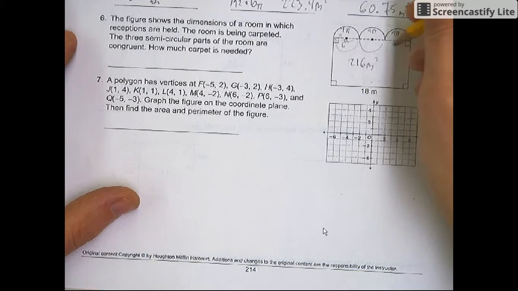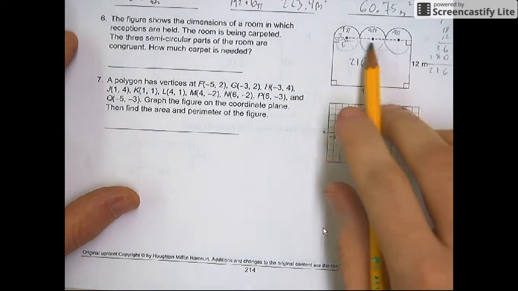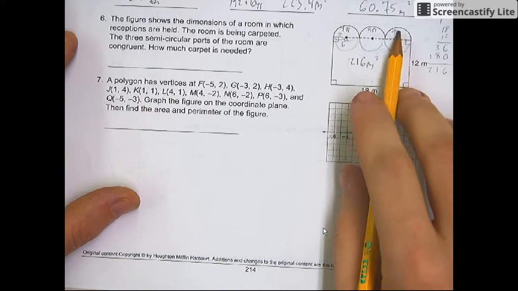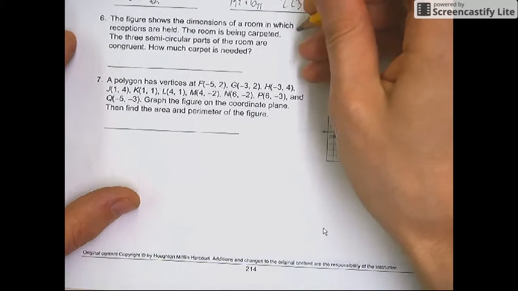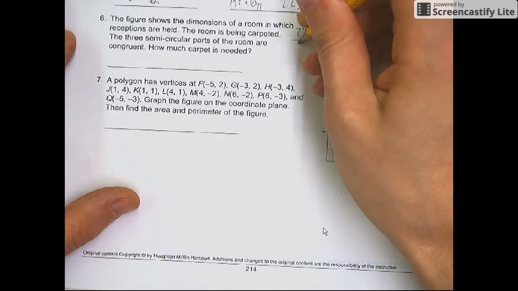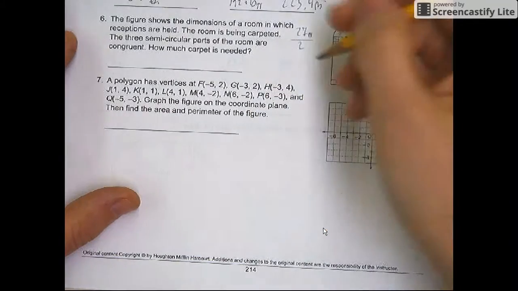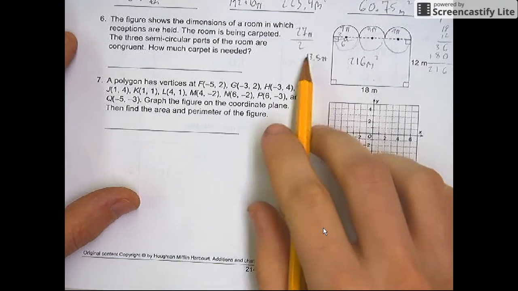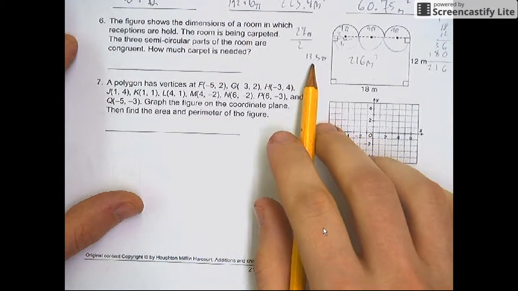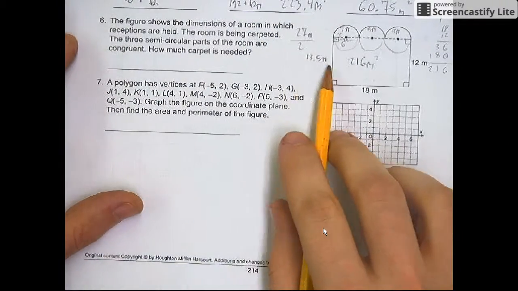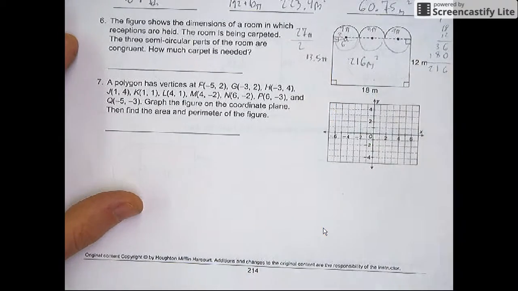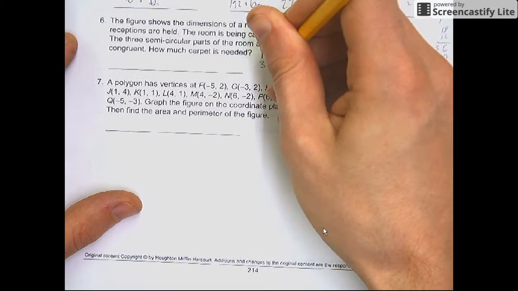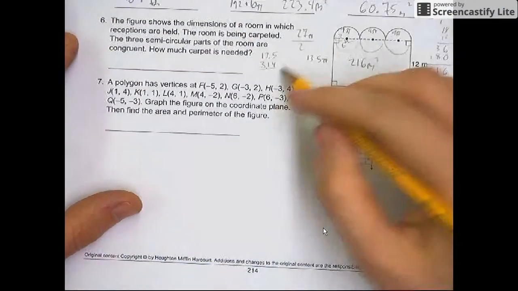But again, remember that these are counting the entire circles. I've already counted this part of the circle within my rectangle, so I need to take away half of that. So really, I don't have 27 pi, do I? I have 27 pi over 2, which is the same thing as 13.5 pi. It does say further up here where we can't see it, but we used 3.14 for pi. So I'm going to substitute out this pi and put in 3.14. That gives me 13.5 times 3.14.